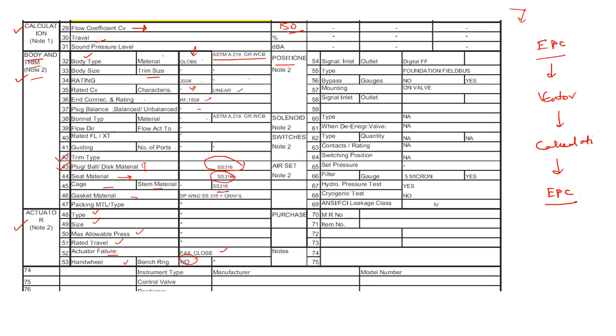Then it goes into the positioner, right? For the positioner, what will be the signal inlet and what will be the outlet, whatever it may be. Both are normally the same. So it is digital FF, it is written here. In other cases it can be 4 to 20 milliamps, right? And the type can be HART also. Whether there is a bypass for this positioner, it is given as no. Whether there is a gauge requirement, it is given as yes.